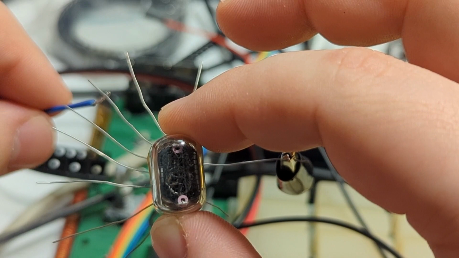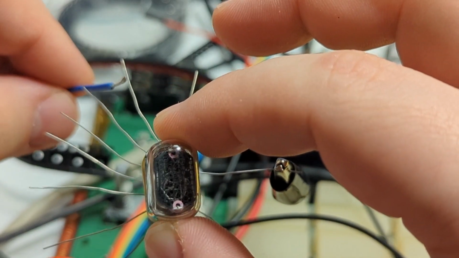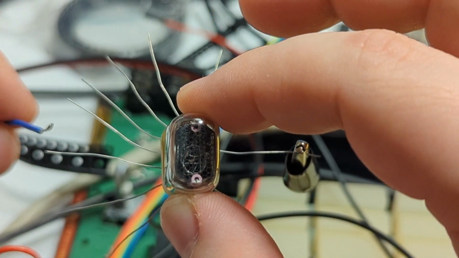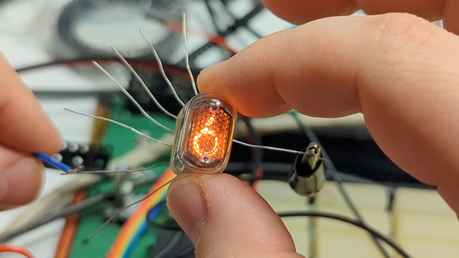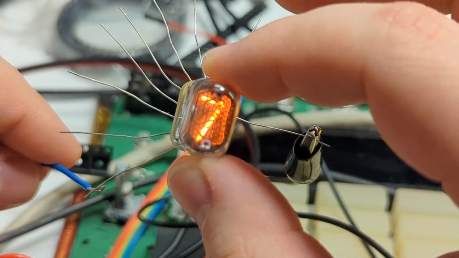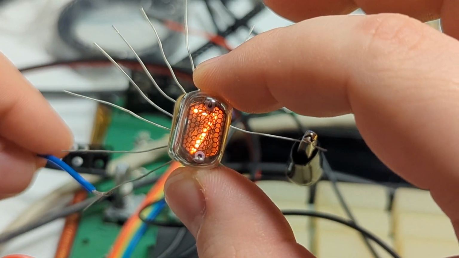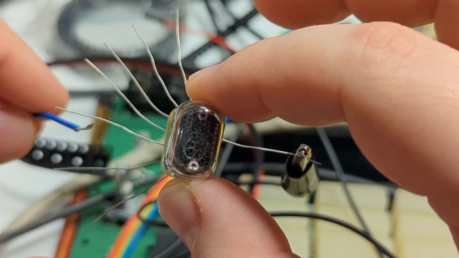Man, just look at that beautiful amber glow. I would hate for this technology to just be lost to the times, let alone to become inaccessible or financially prohibitively expensive for me to use in my projects. God, that's such cool tech.